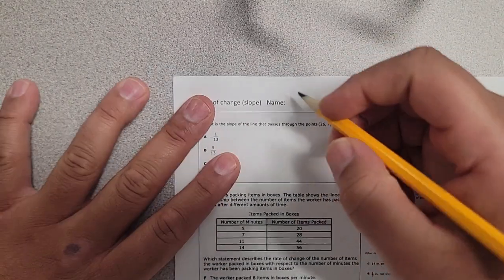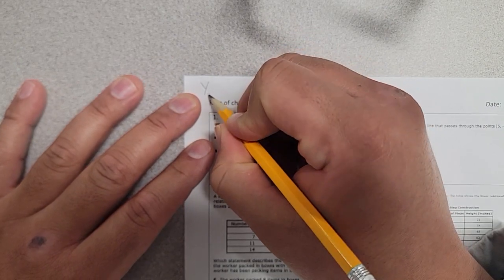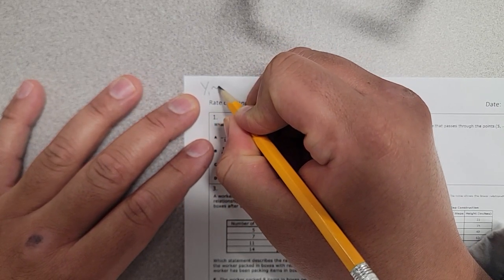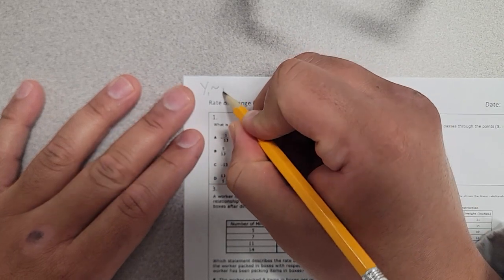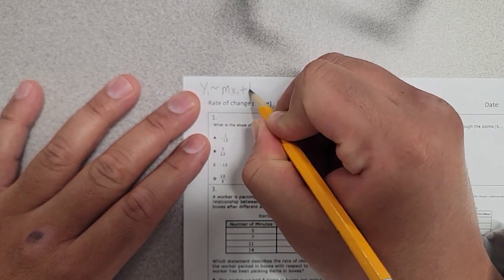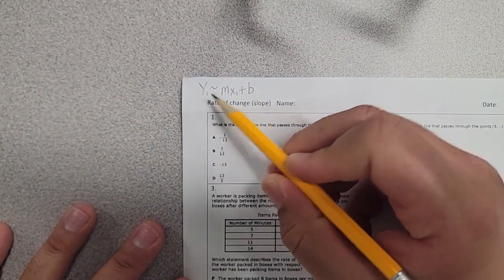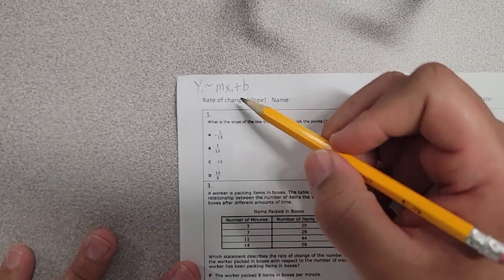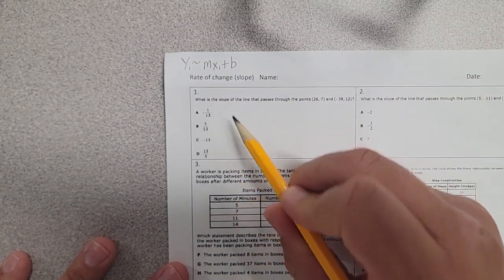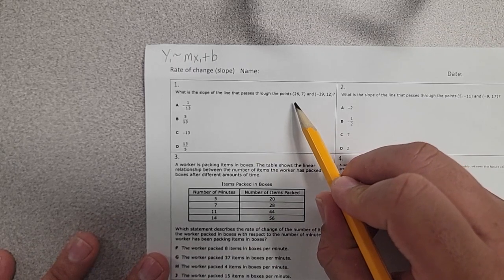All right, guys, so on top of this paper where it says rate of change, I want you to write down this little formula: put y1, and then put your little squiggly. Then you're going to put mx1 plus b. All right, we're going to be using Desmos, and in Desmos you need to have this formula, this little program. It says, what is the slope of the line that passes through the point? And then it has 26, 7.